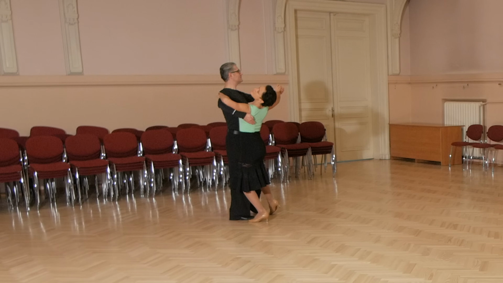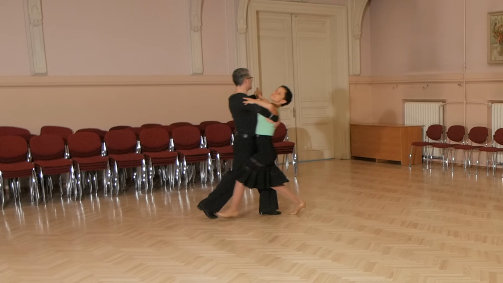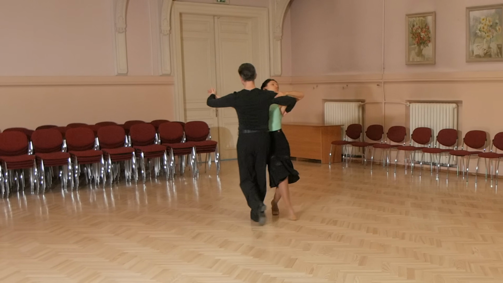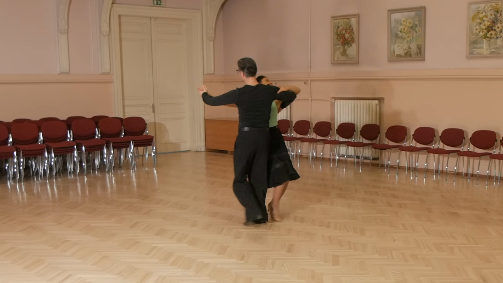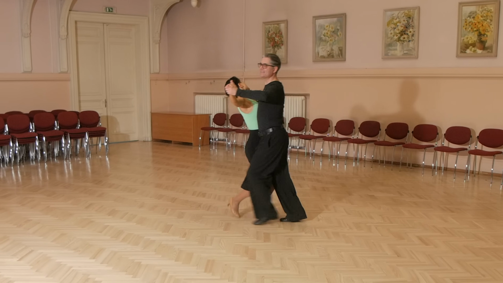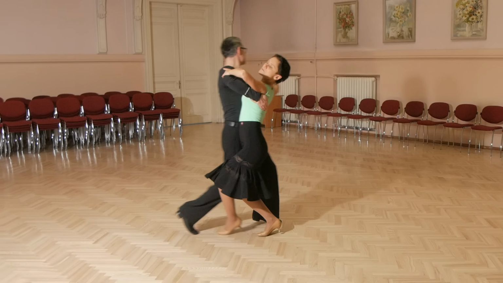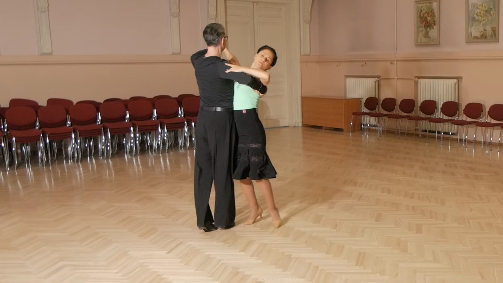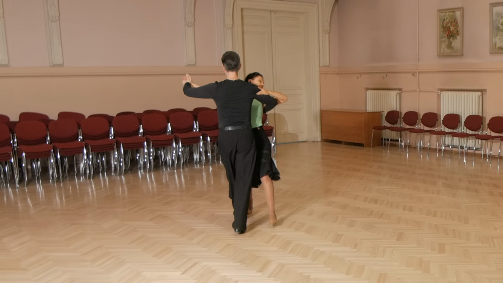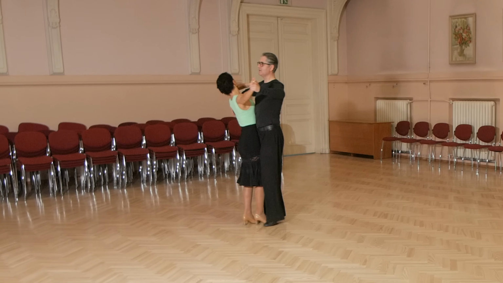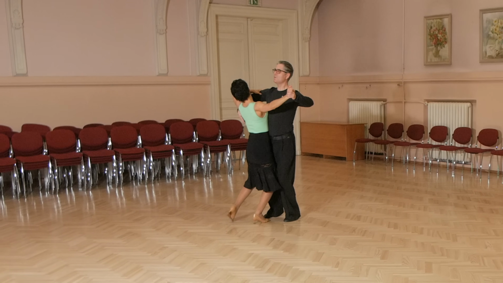And now man's steps. Man starts with left foot. He goes forward, to side, back in CBMP, back in CBMP, back, to side, forward, back in CBMP, back, to side, forward outside partner, forward, to side and back.